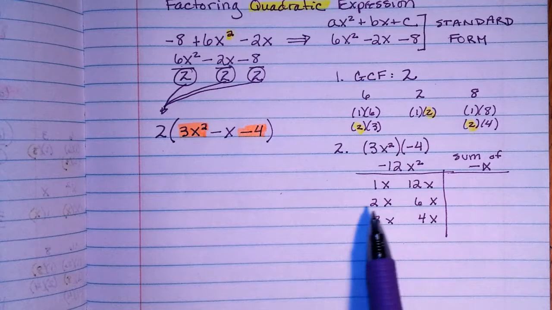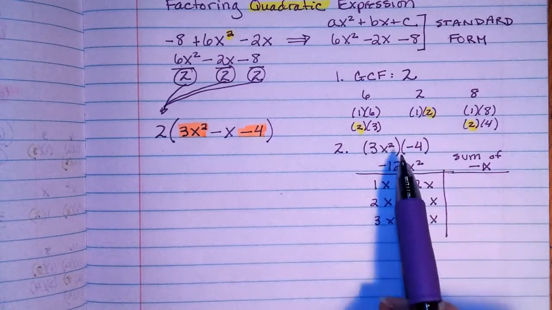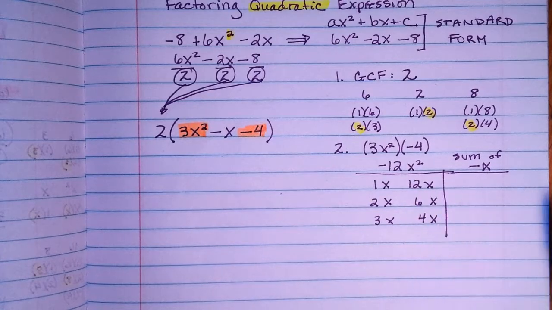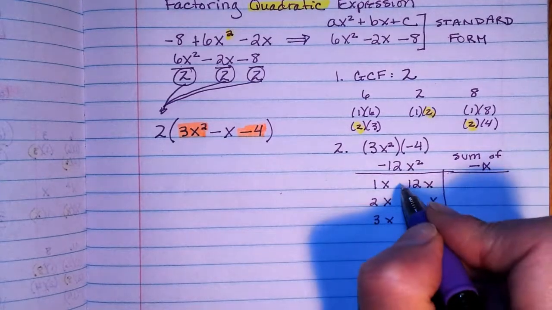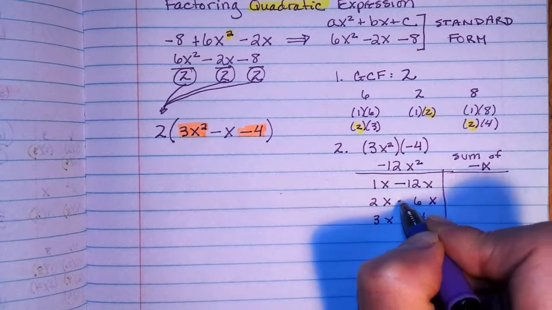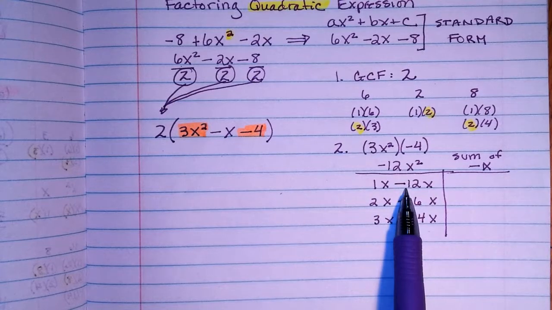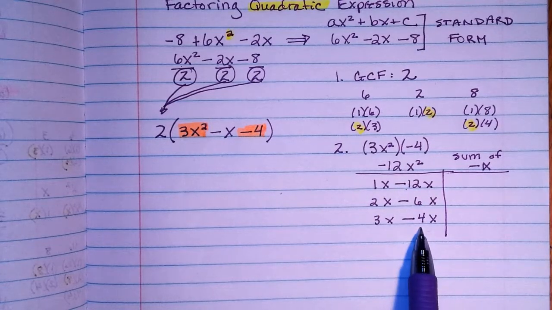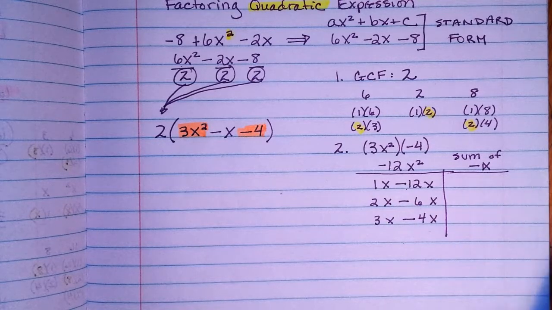But one of them needs to be positive and one of them needs to be negative. So I'm just going to leave the front positive, and then I'm going to make these negative, so I am adding them together. I'm adding a negative 12, a negative 6, a negative 4. So I'm going to see which one adds up to negative 1.